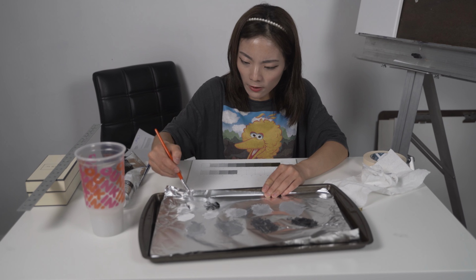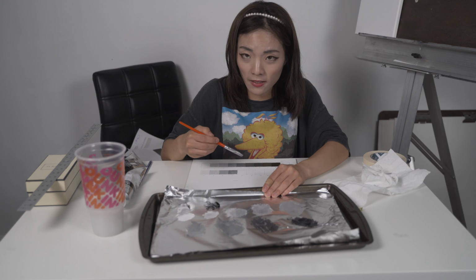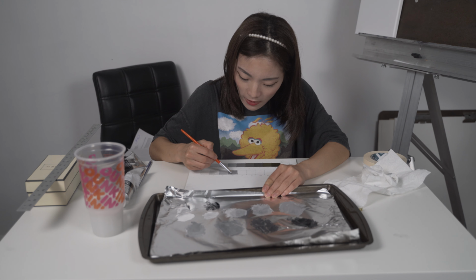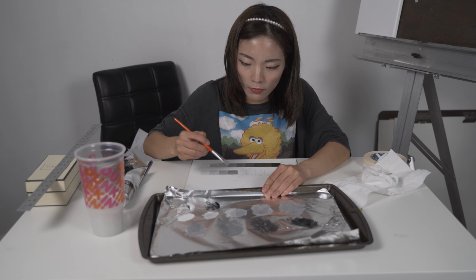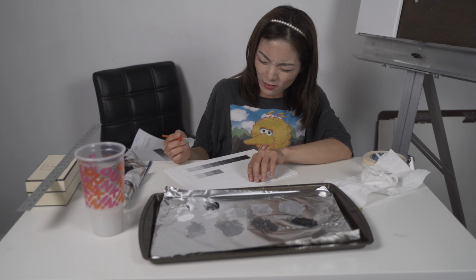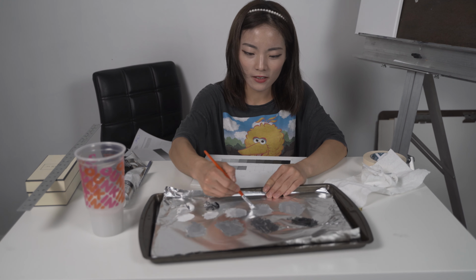But never add white and try to mix it onto your canvas. It's going to leave the white streaky, and it's always better to mix the white on your palette first before you add it onto the canvas. That's a little dark.